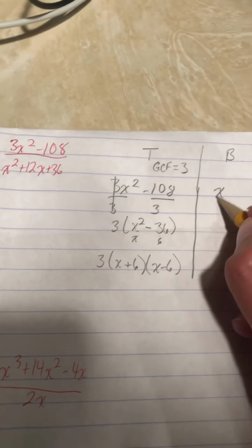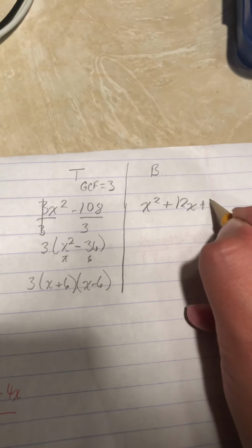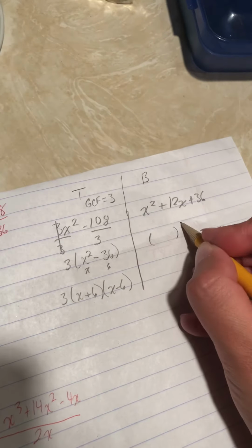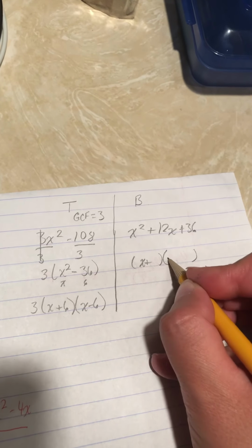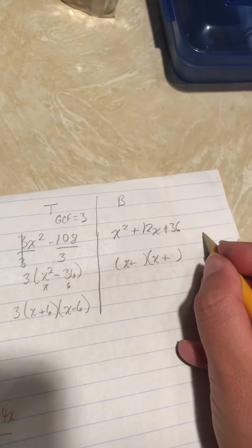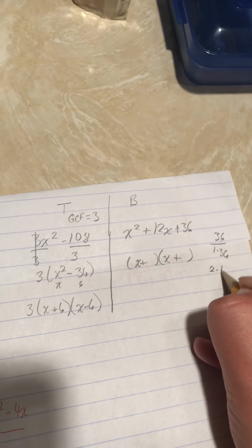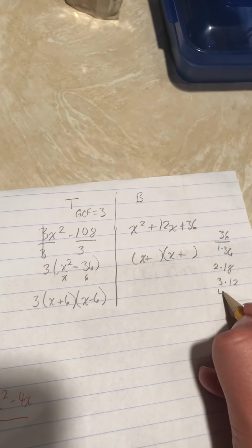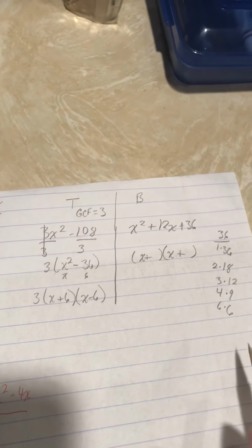Bottom I have x squared plus 12x plus 36. X plus, x plus, factors of 36: 1 times 36, 2 times 18, 3 times 12, 4 times 9, and 6 times 6.